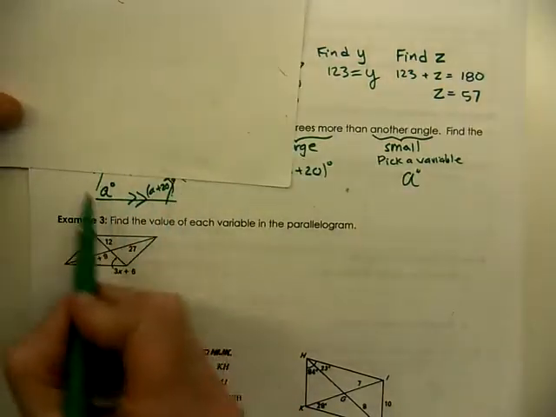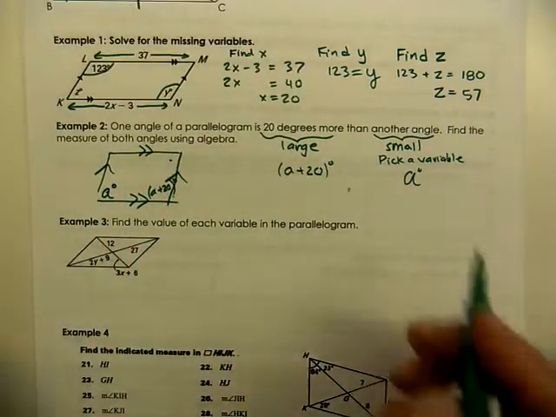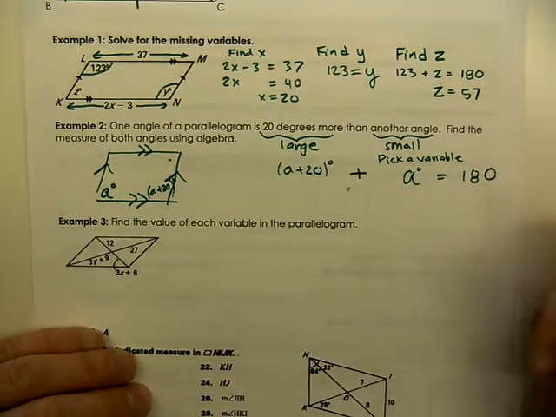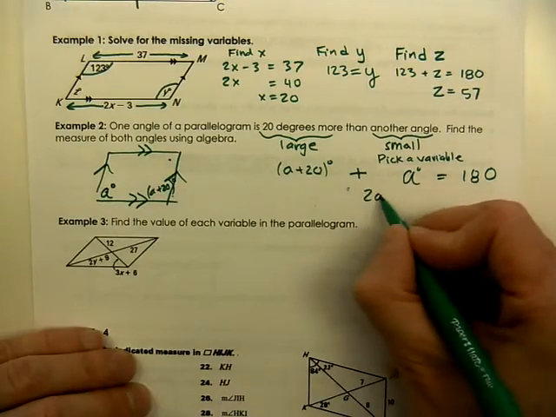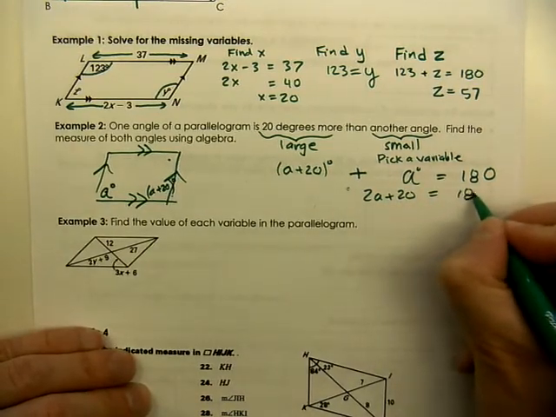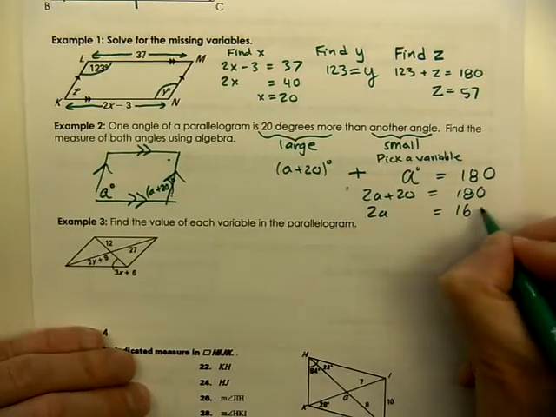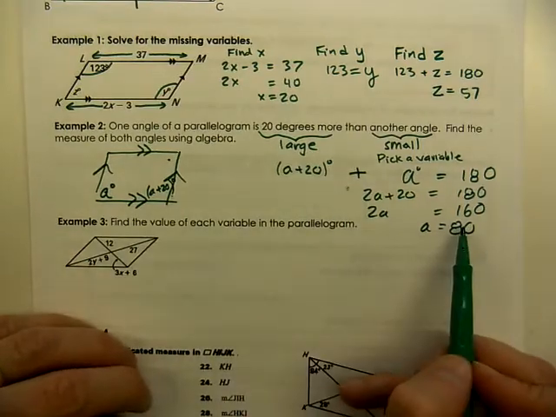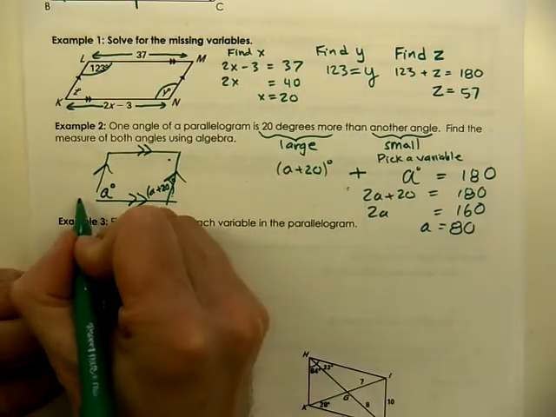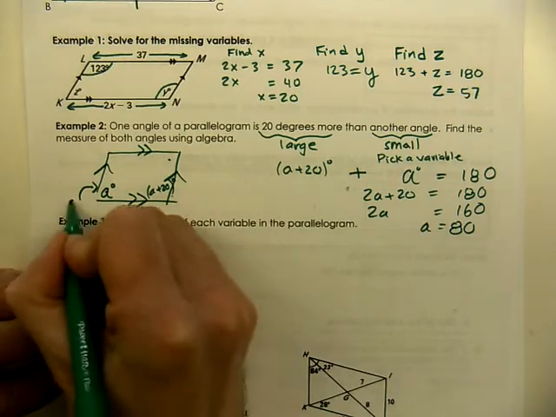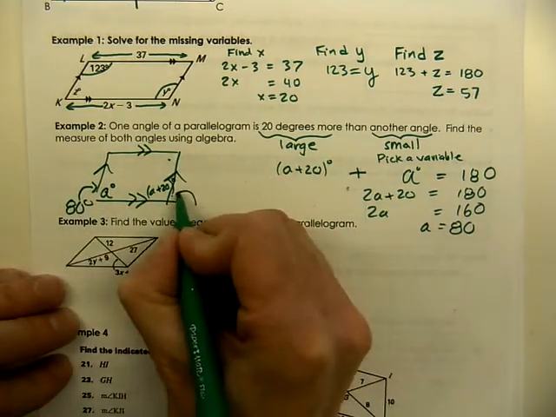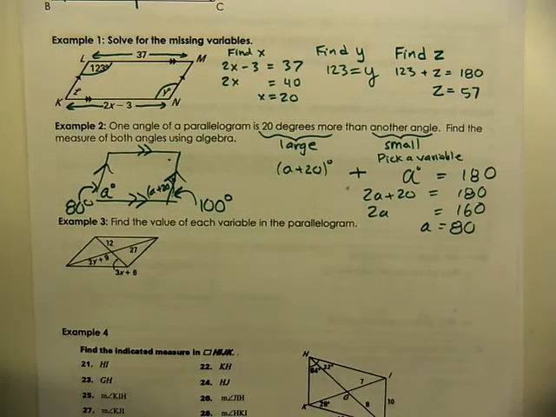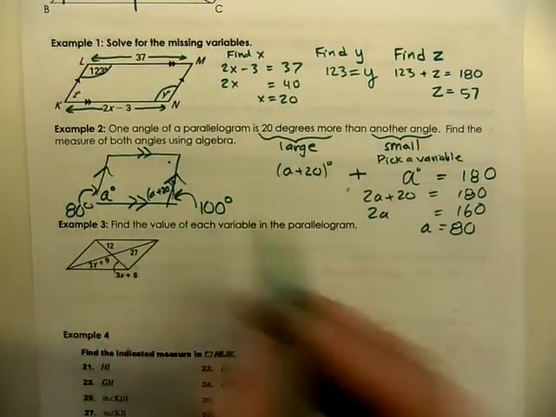And because those are consecutive angles, they are supplementary, so we can take those 2 and add them up to 180 degrees. So we'll combine like terms. A plus a is 2a. Subtract the 20 from both sides, and divide away the 2. So let's take that 80 and plug it back in. So we can see that this angle on the bottom left is 80 degrees, and this angle here on the bottom right is 20 degrees bigger than that. So 80 plus 20 is 100. Sure enough, they add up to 180.